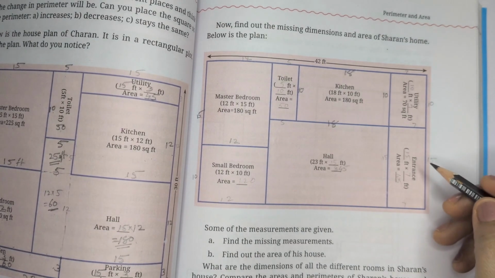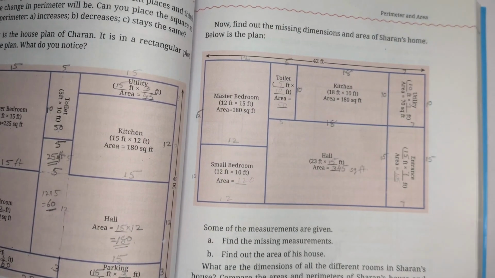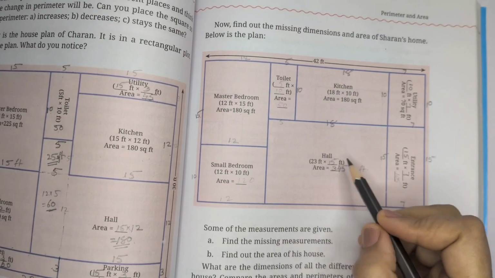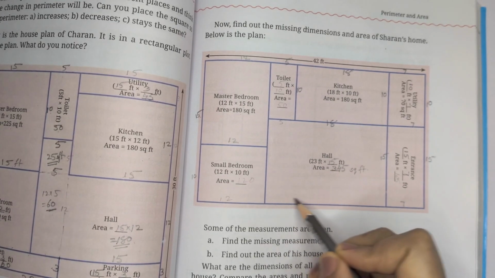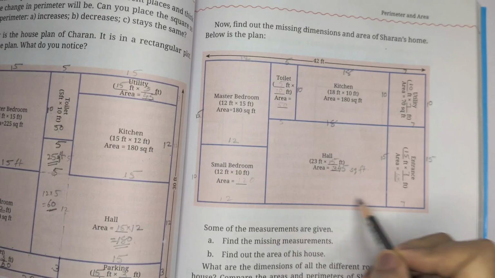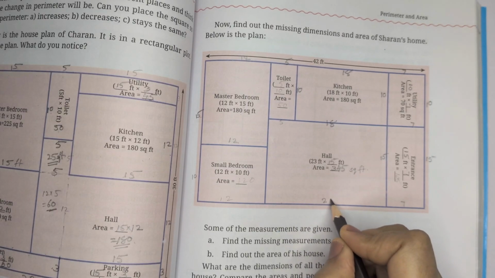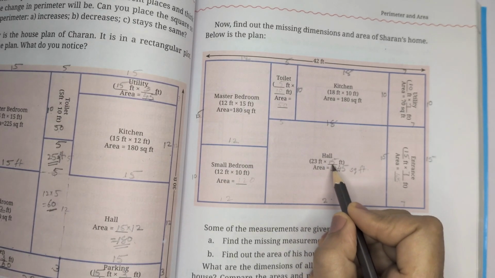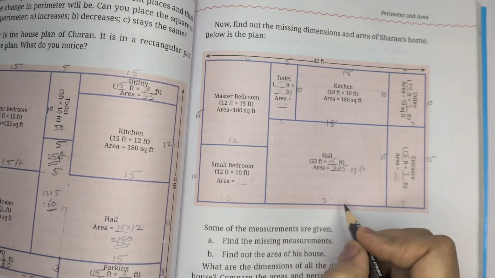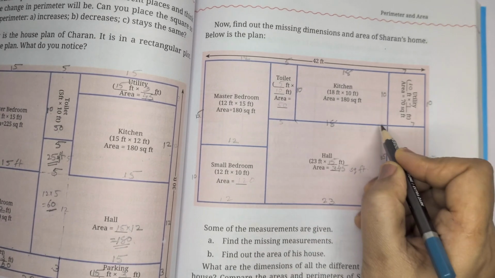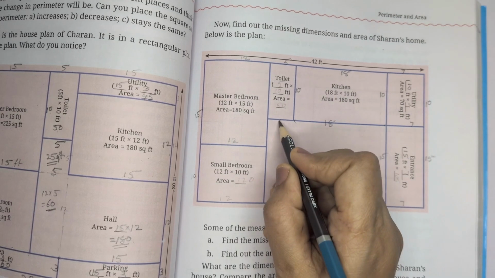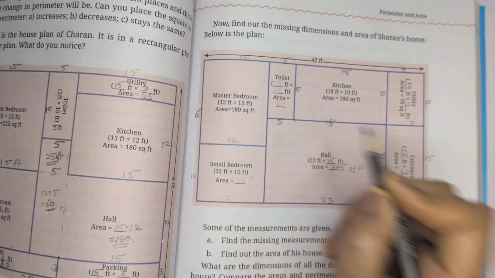When we take from this side, here we can see that 23 feet is the length. The total 23 is here, this one. 23 feet into 15. This part from here till here is 18, so the remaining part is 5.